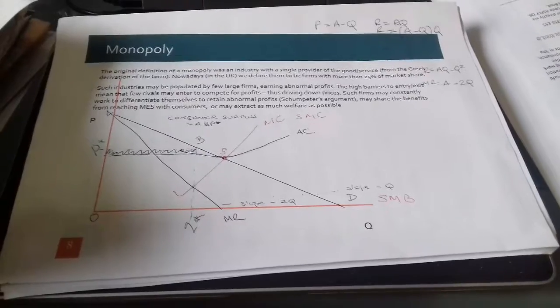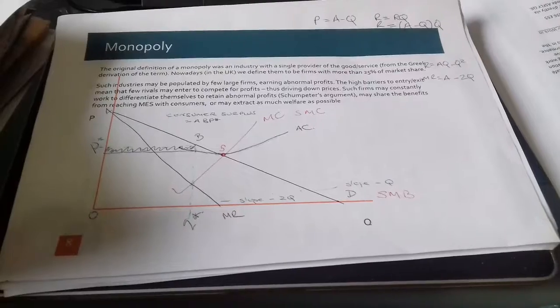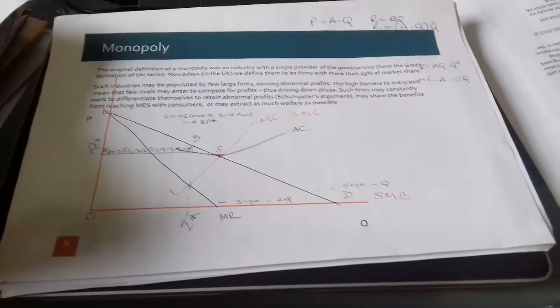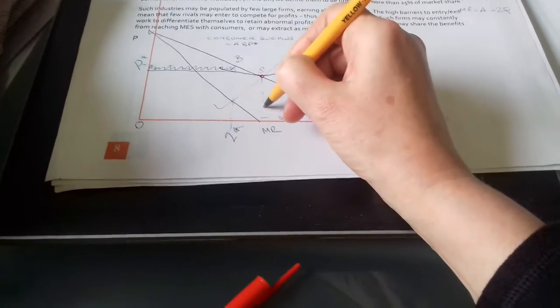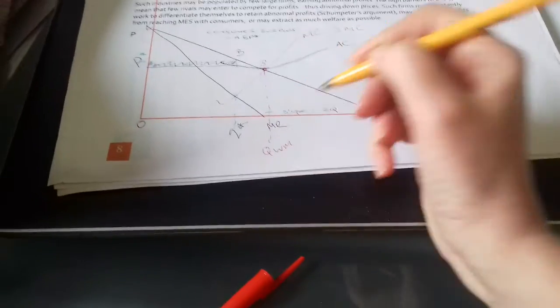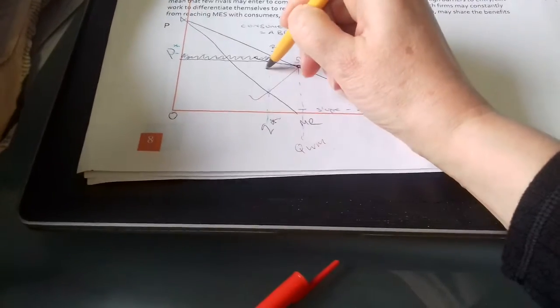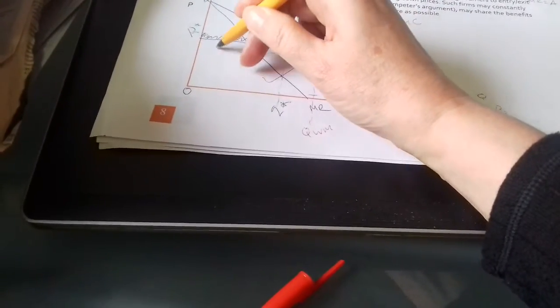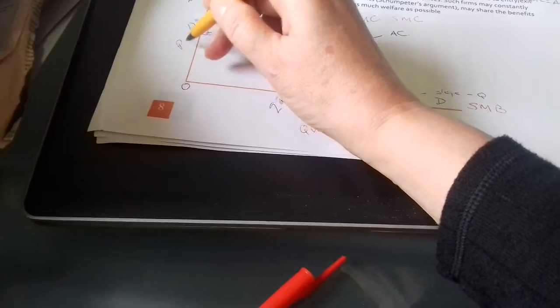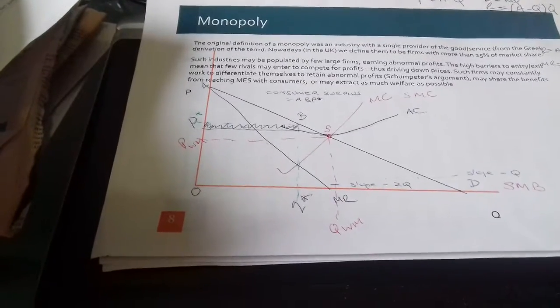Now you can immediately see that if we were welfare maximising, our optimal level of output would come from point S. So point S is our equilibrium. If we extrapolate down, we would have Q welfare maximising, so a much greater level of output. Similarly, if we were welfare maximising, a higher level of output would be associated with a lower price, so we'd be at P WM, price welfare maximising.